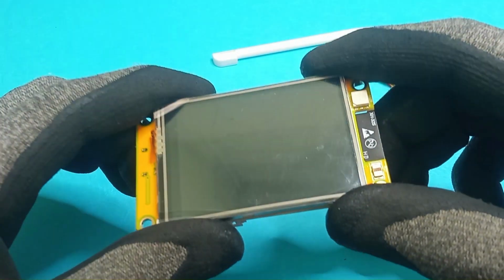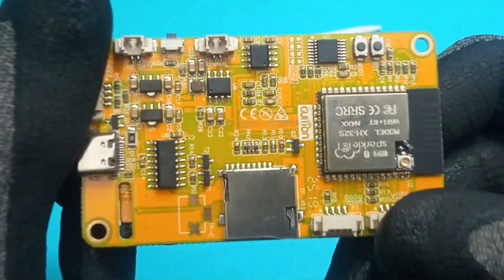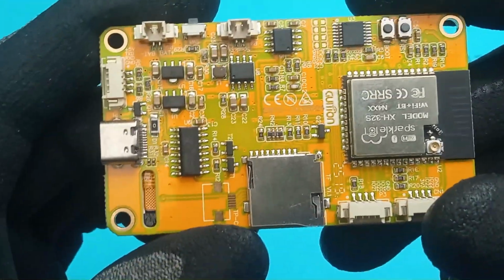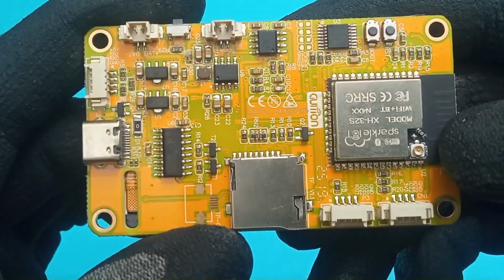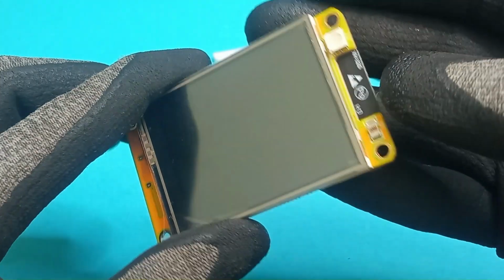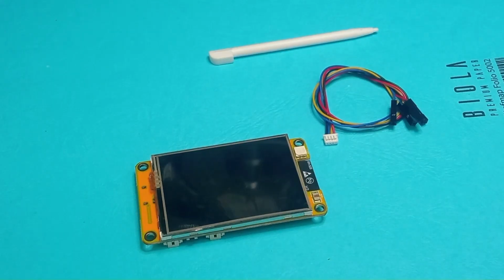Well, I bought this for my personal project. I think this can be more simple. We found all the components we needed are included here, so we don't need to assemble from scratch. And today I'm going to show you what that board looks like.